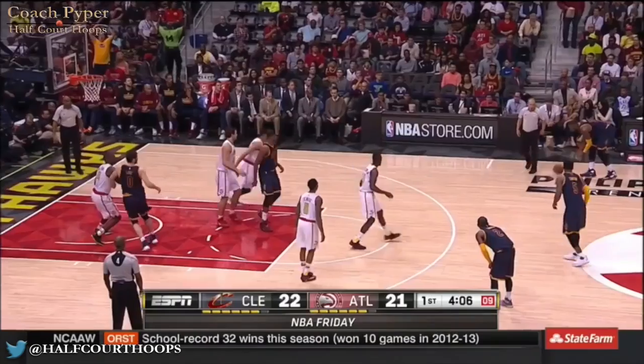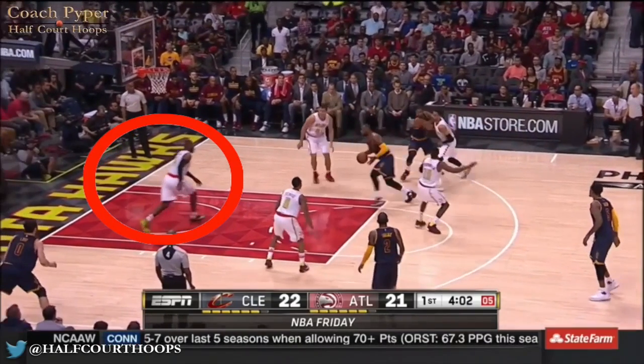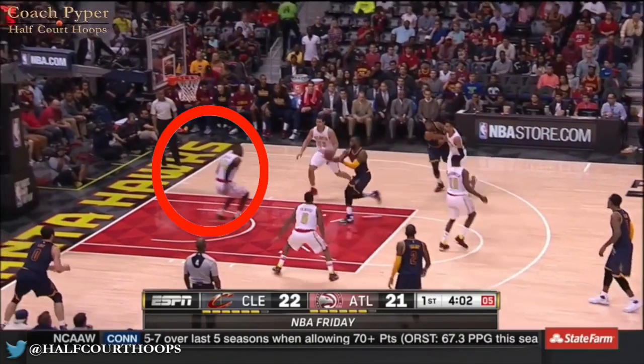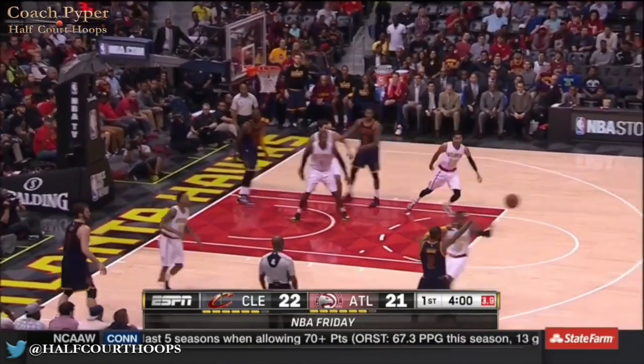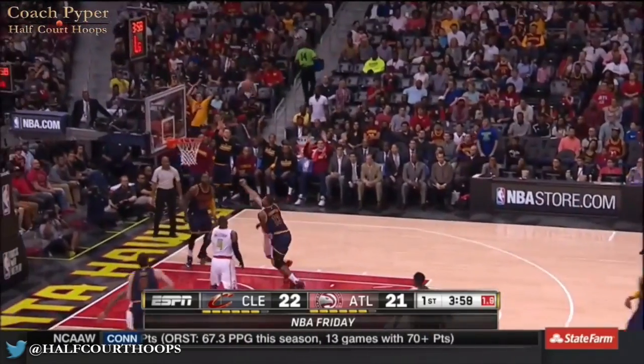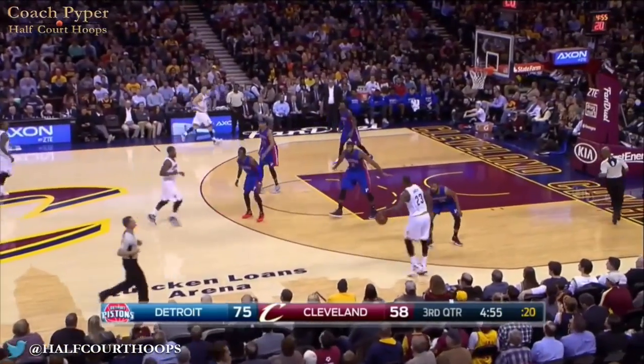open shot. As you can see here, LeBron drives, Kevin Love's defender comes to help, LeBron passes it to Kevin Love, then Kyrie's defender comes, and then JR gets an open three after Kyrie passes it to him.